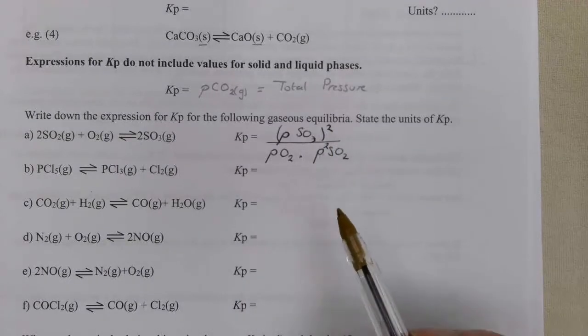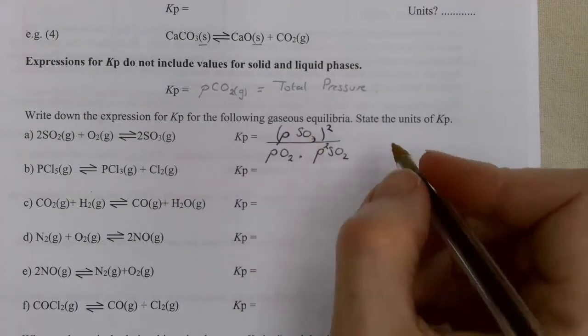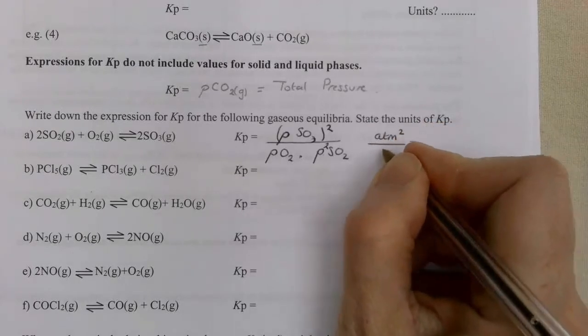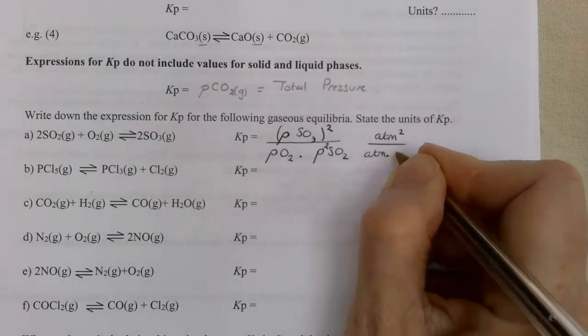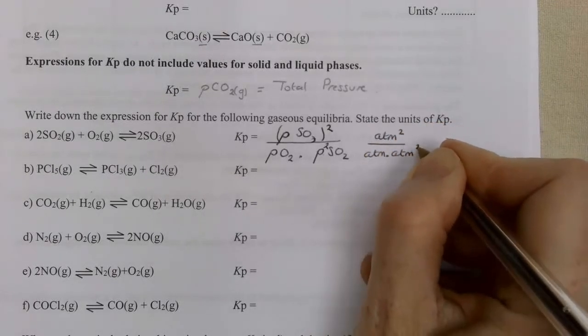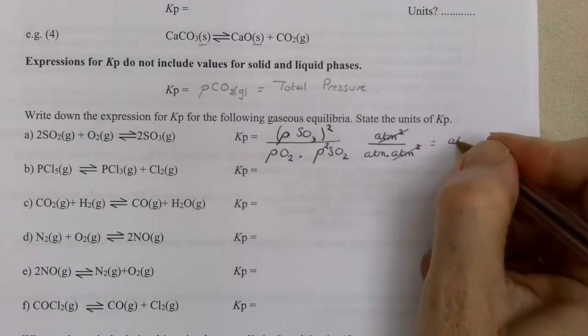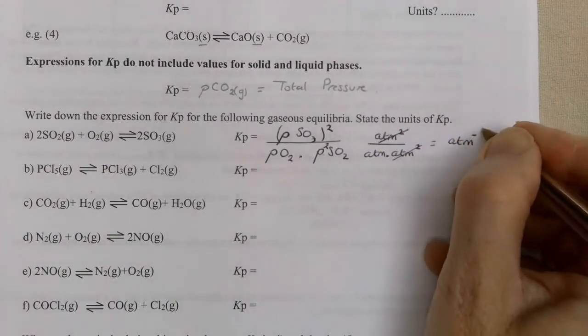Then we need to think about units, and if this is measured in atmospheres, it becomes atmospheres squared divided by atmospheres times atmospheres squared, so that cancels and we get left with atm to the minus 1.